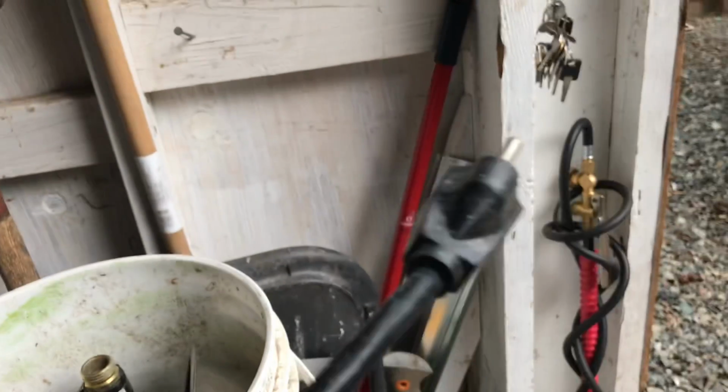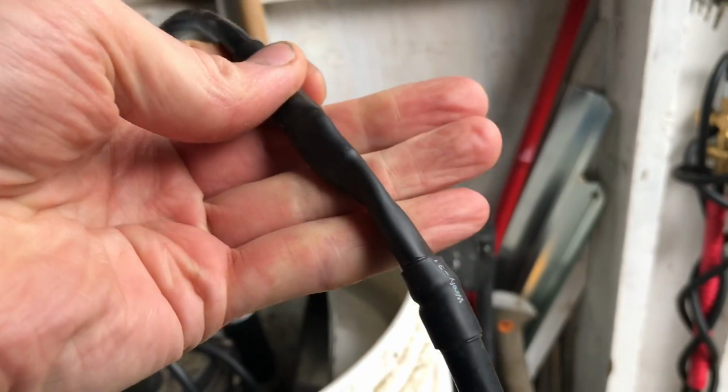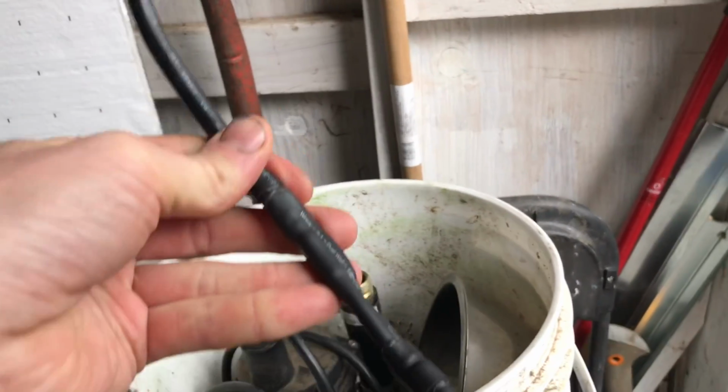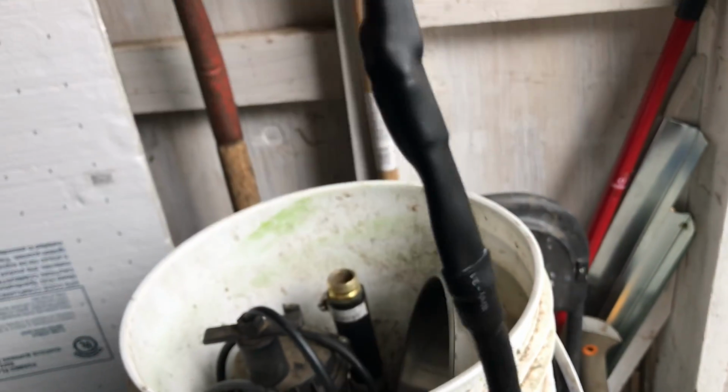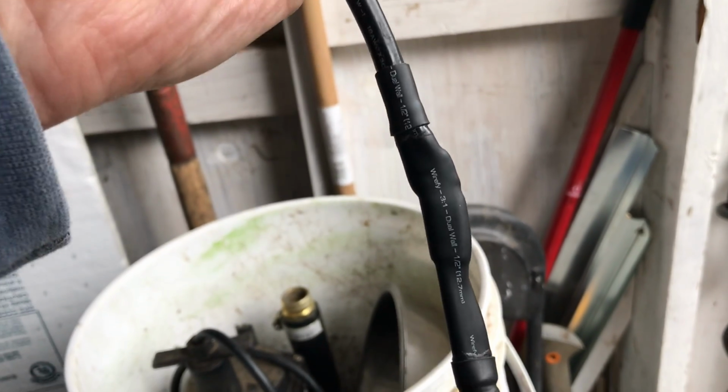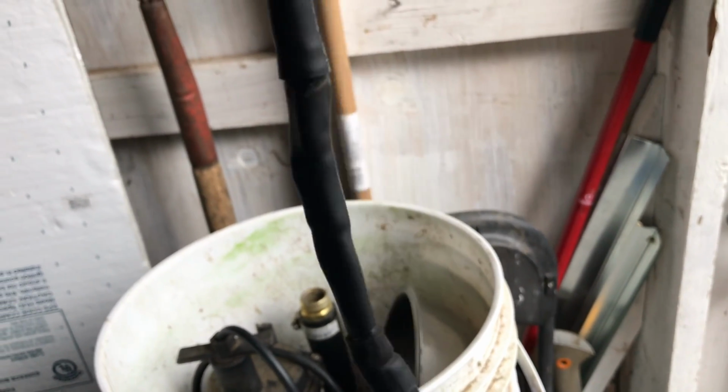And then they had spliced a new plug onto here. And when I took the electrical tape off, it actually fell apart. So I made sure I made this super strong where it connected. Yeah, that will be good forever.